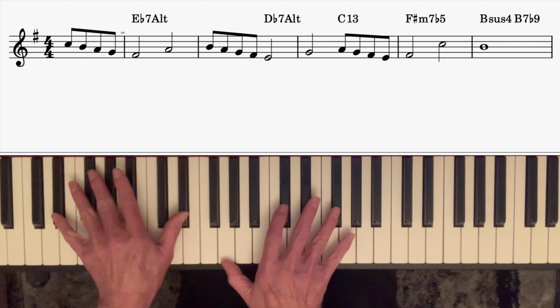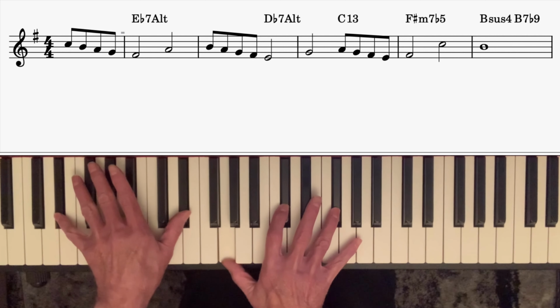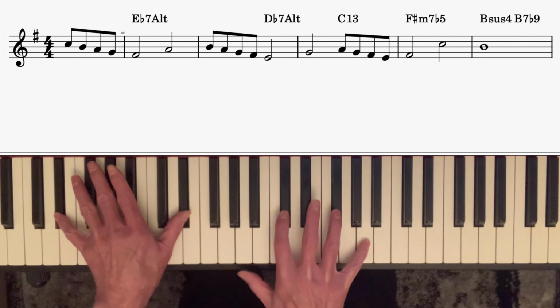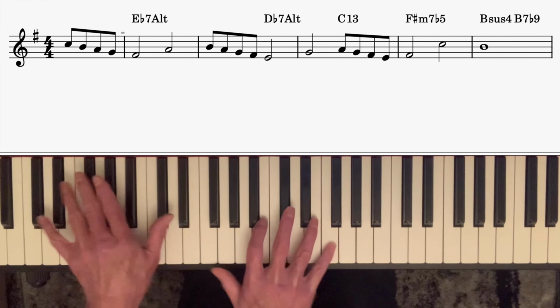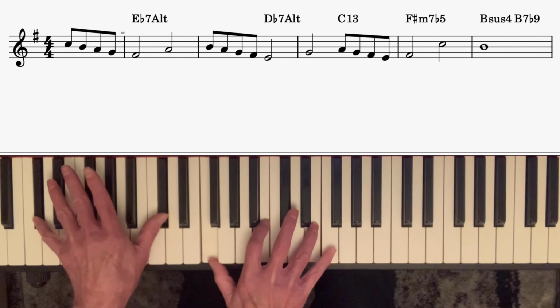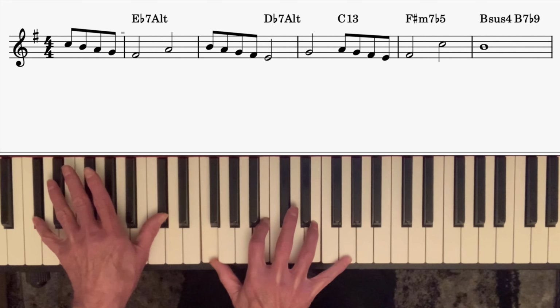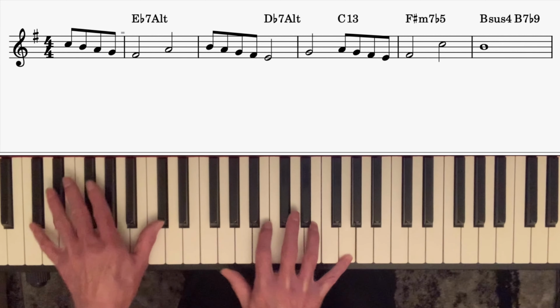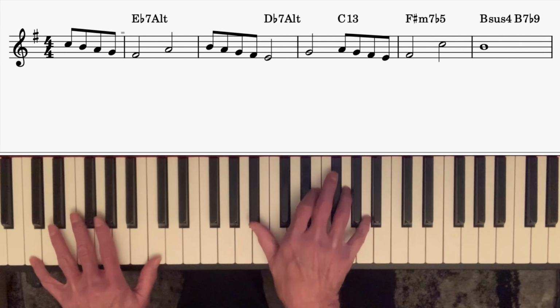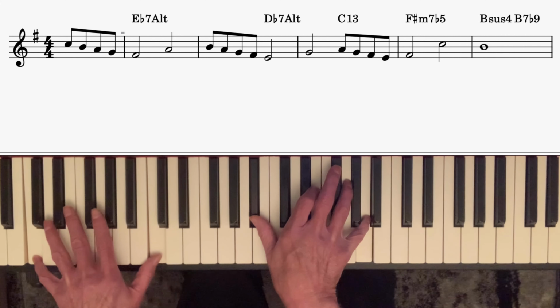So we've got E flat 7 with a sharp 9th going up to the flattened 5th. And then we've got D flat 7 with a sharp 9th, adding the flattened 5th on top. So that's created that really tense atmosphere. I then went on to a C7 chord with A, the 13th at the top. And that has a really kind of calming effect.